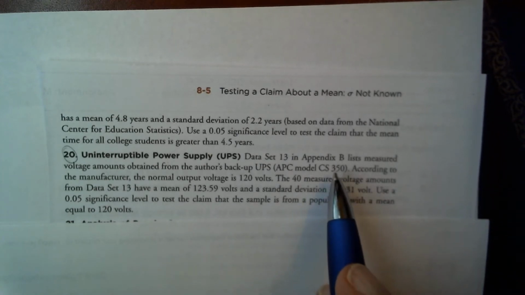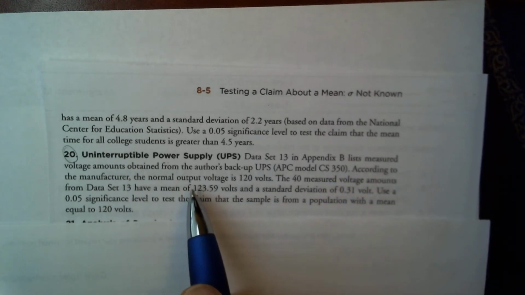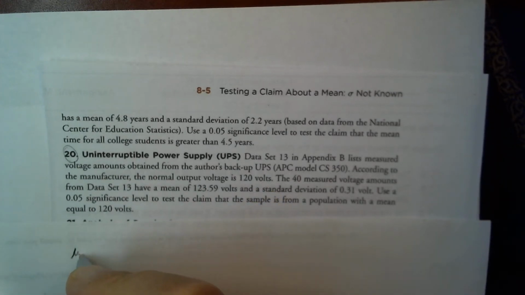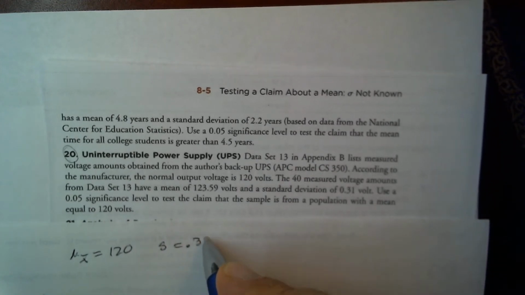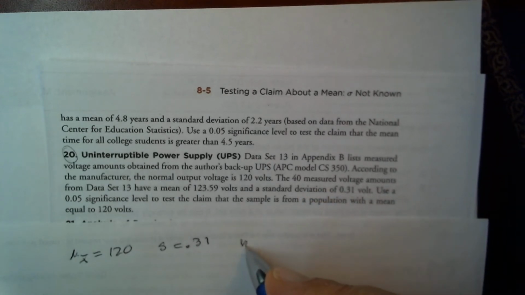The first exercise is about uninterruptible power supply, and there's some statistics from Appendix B. The point is that the normal output voltage is 120 volts, so that means our mu sub x bar is 120 volts, and the sample standard deviation is 0.31. And there were 40 samples, so n equals 40.